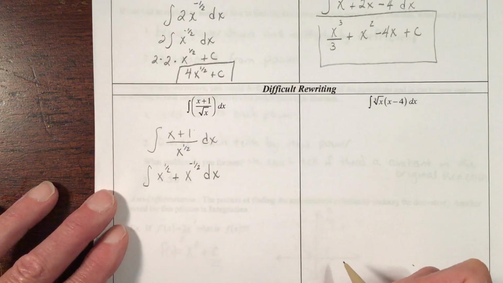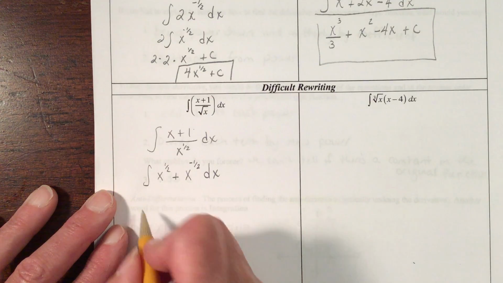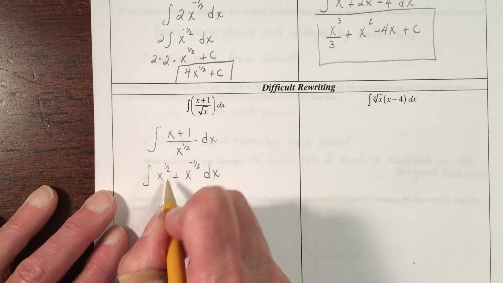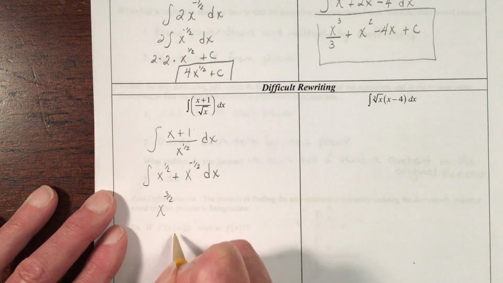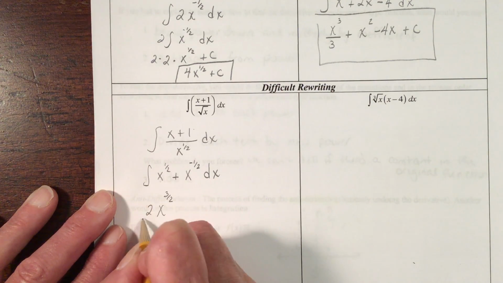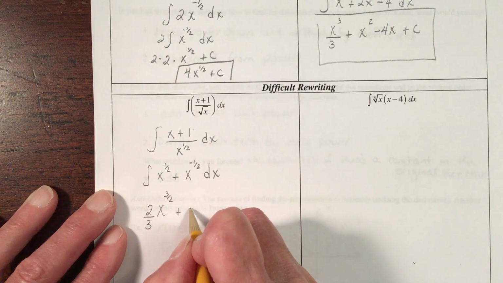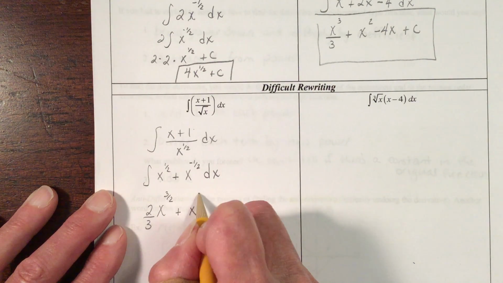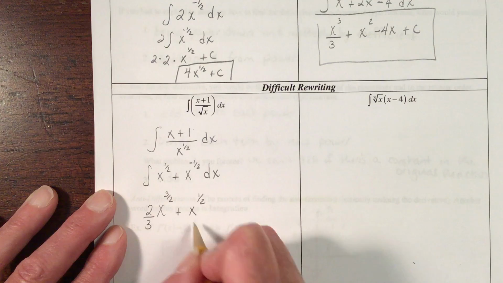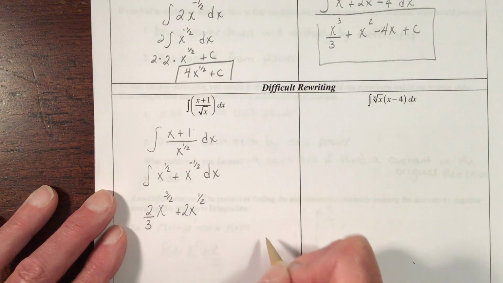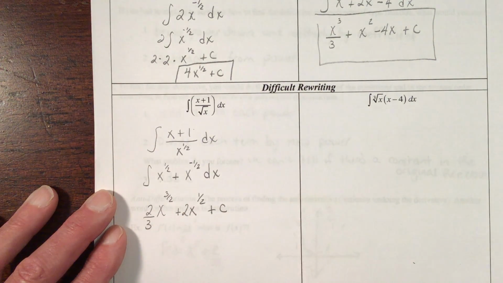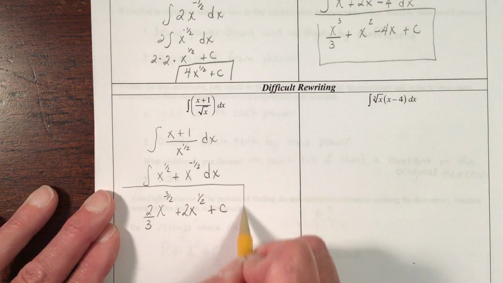And now go term by term. Add 1. 1/2 plus 1 is 3/2. Divide by 3/2 is really multiply by 2/3. Negative 1/2 plus 1 is 1/2. Divide by 1/2 is multiply by 2. Tack on your plus c, and you have the antiderivative.